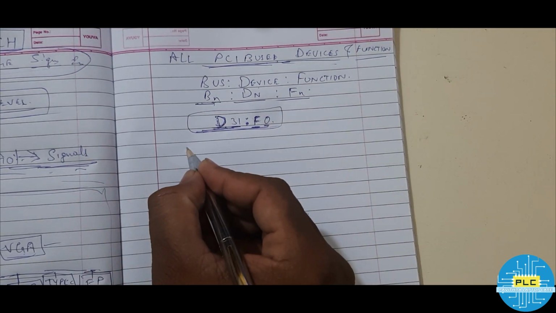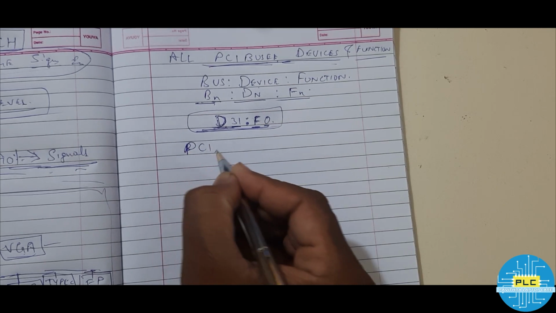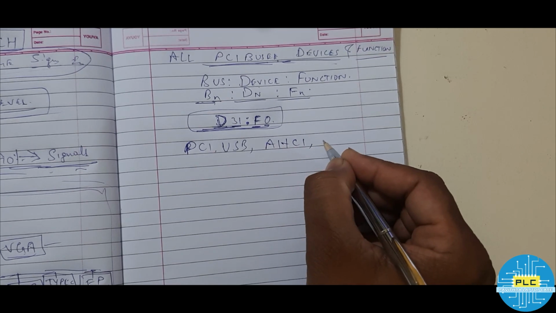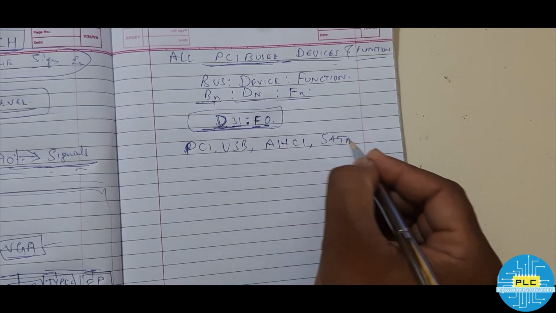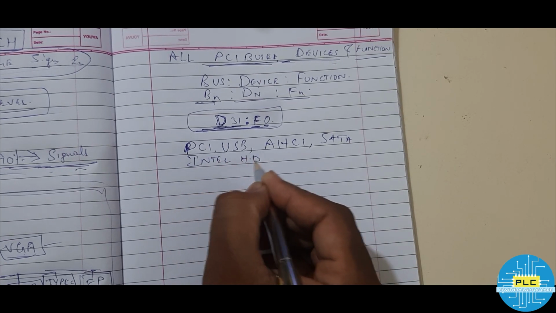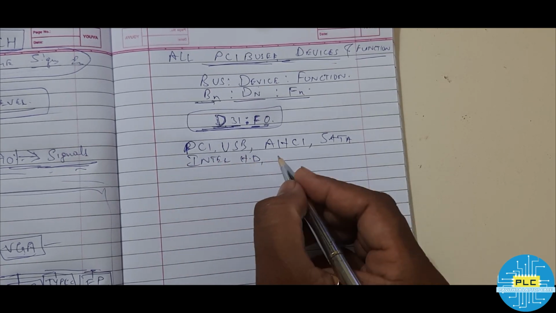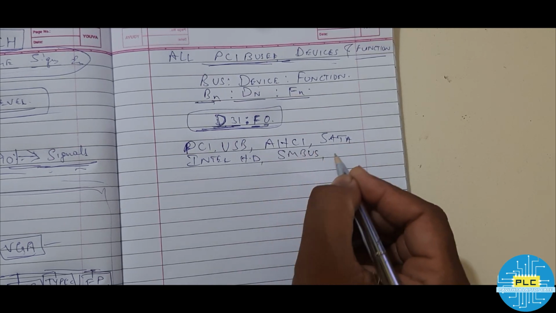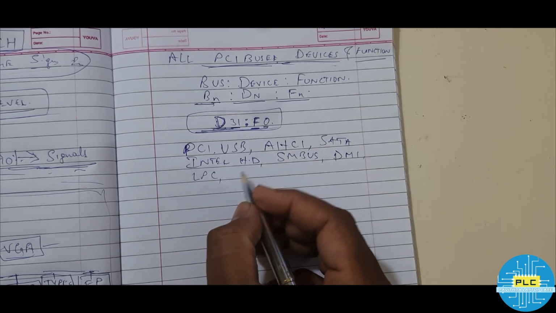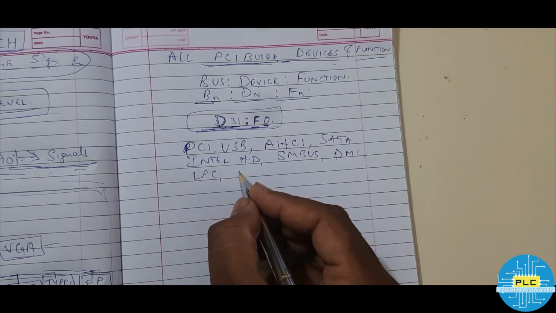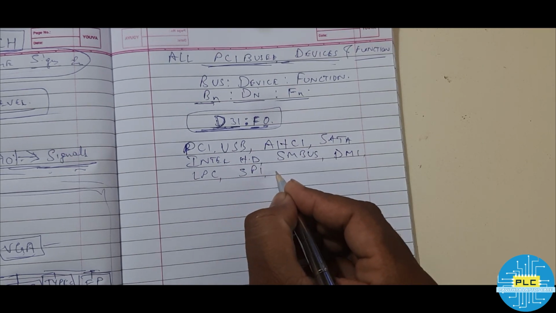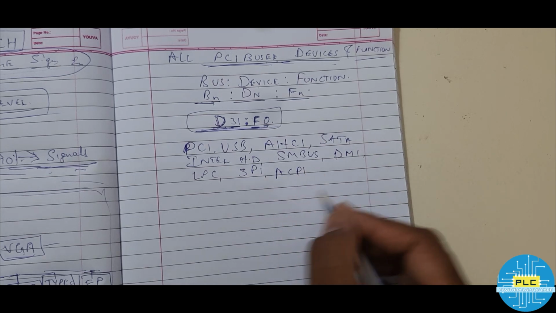Some common things will be there, that is PCI, USB, AHCI, SATA, Intel High Definition, SM bus, DMI, LPC, SPI, ACPI.